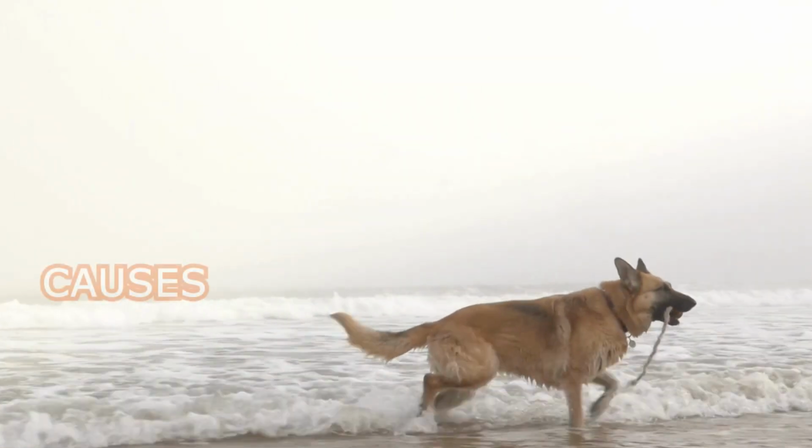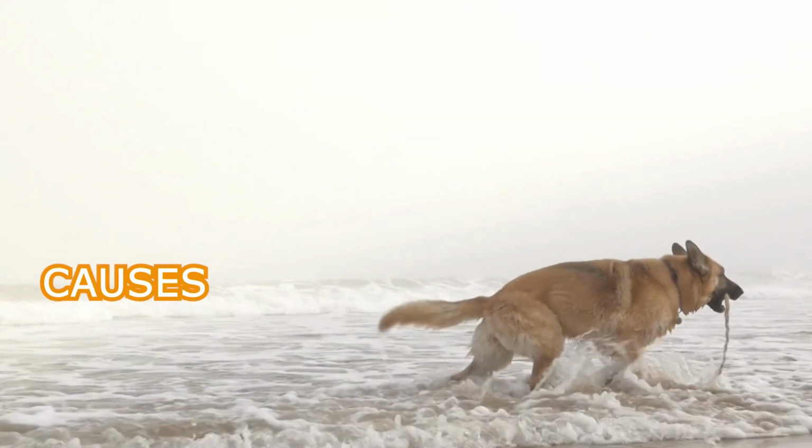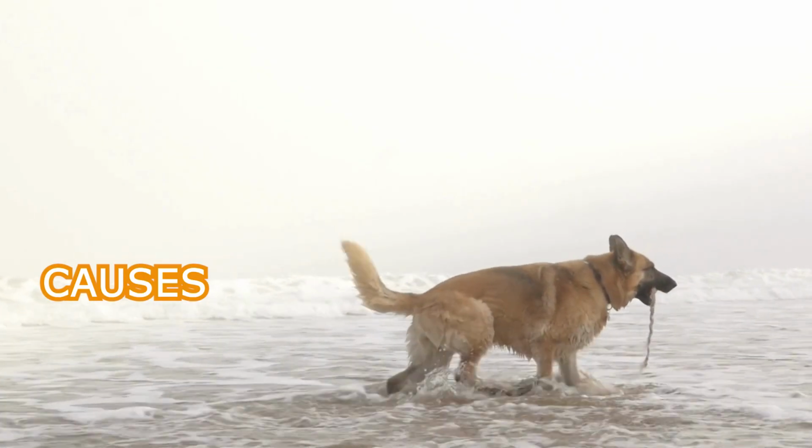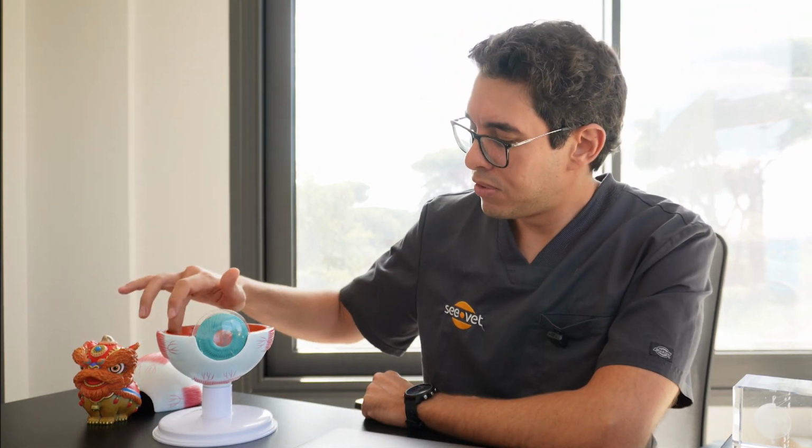So what can cause the cataract? Many causes, many etiologies. It can be linked to an injury of the globe. It can be due to some pathologies at the level of the retina. It can be due to an inflammation. It can be caused by diabetes, which is an important cause of the cataract, one that we see almost every week here at the clinic.